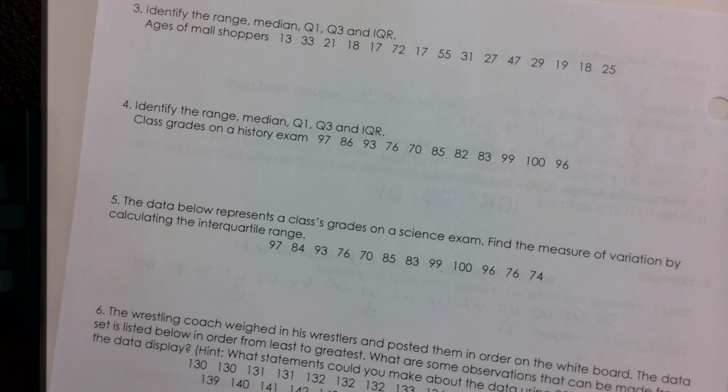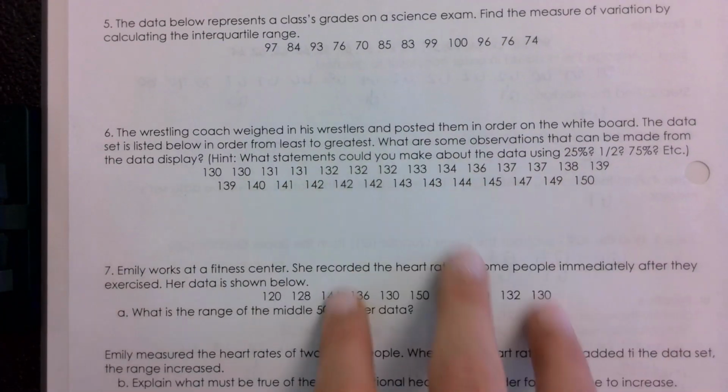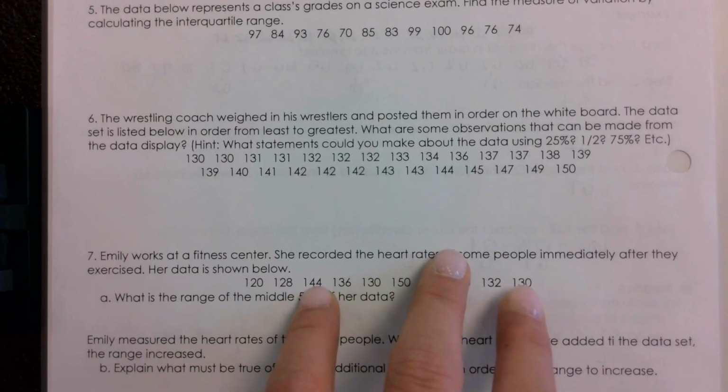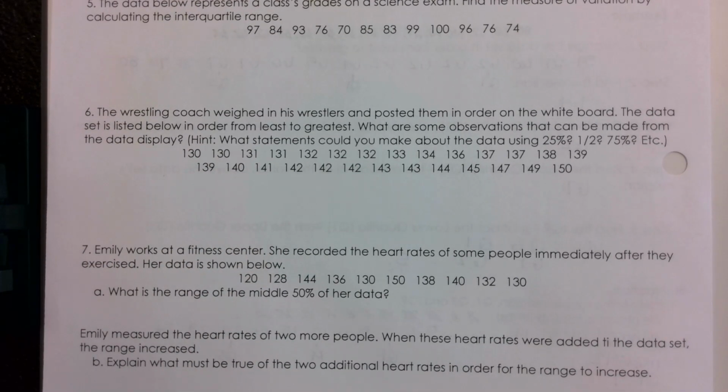I'll let you do 3, 4, and 5 on your own in a minute. I want us to go ahead and talk about the other ones right now. Is that okay? So we're going to look at number 6. It says the wrestling coach weighed his wrestlers and posted them in order on the whiteboard. The data set is listed below in order from least to greatest, so you don't have to put it in order. What are some observations that can be made from the data display? So what statements could you make about the data using 25%, half, or 75%?